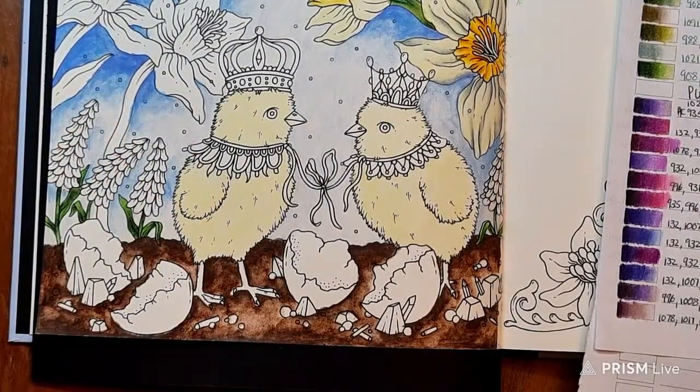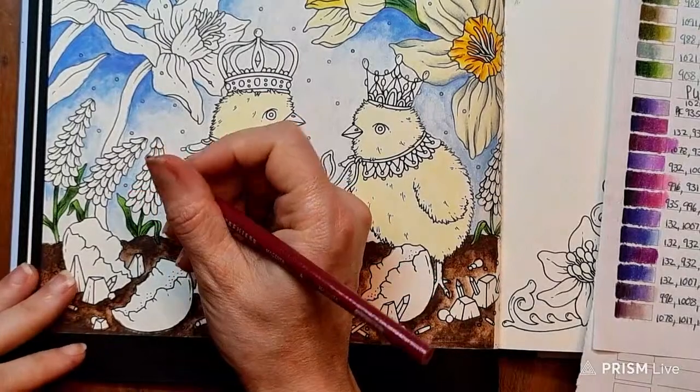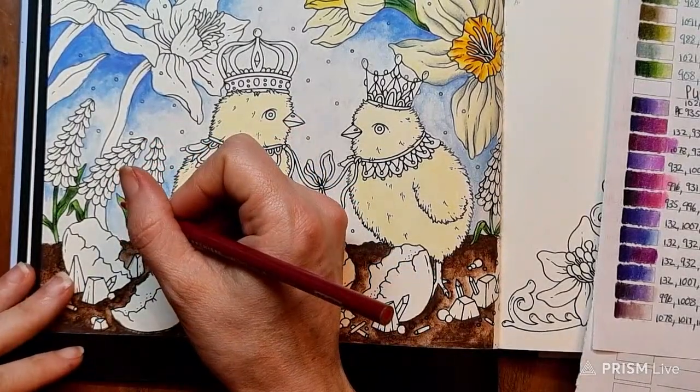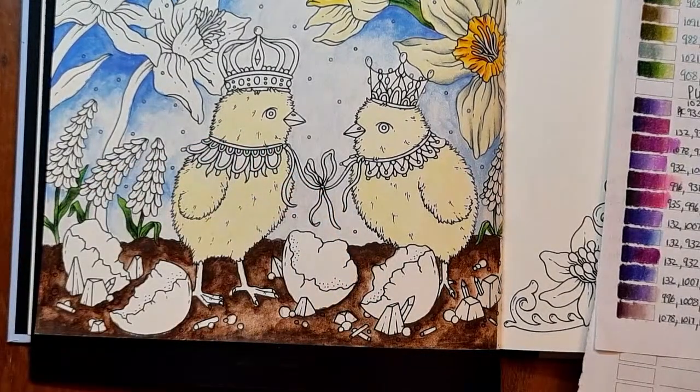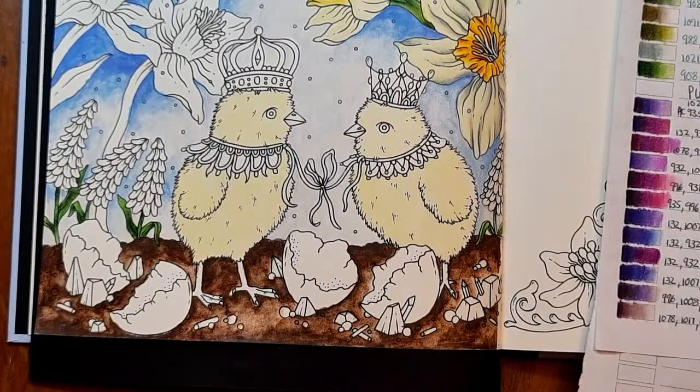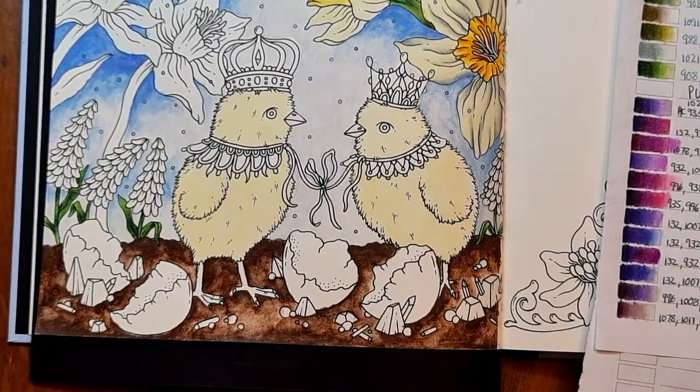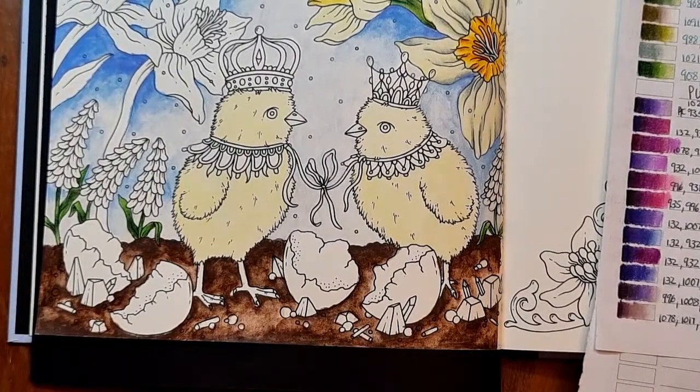Okay, so now I want to do some of the hyacinths. So I'm going to use magenta, pink, Deco, wait, hang on, blush pink, and then I think it's Deco pink. No, it's not. It is Deco peach. Yes, Deco peach, and then a white. Maybe not.